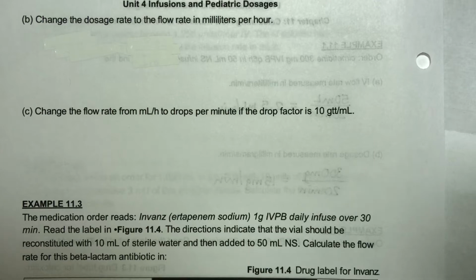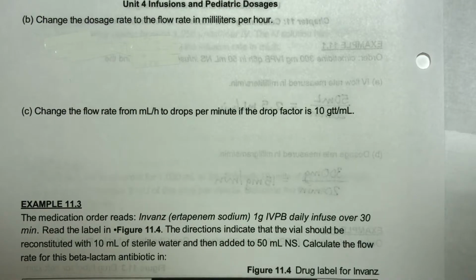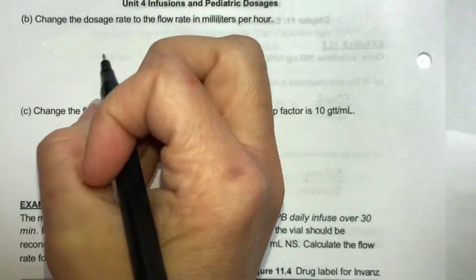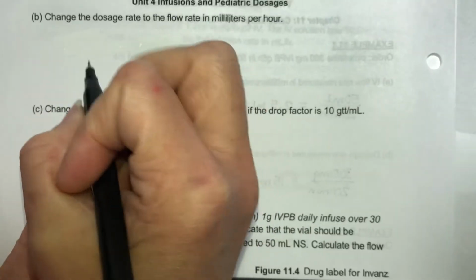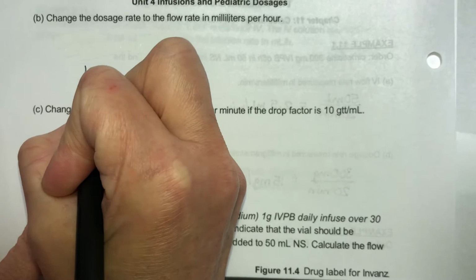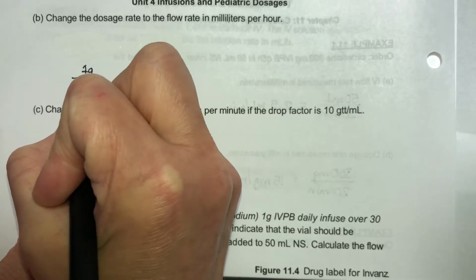This is Chapter 11, Part 2. We are continuing Example 2. We've been asked to change the dosage rate into the flow rate in milliliters per hour. If you look at Part A, we had the dosage rate at 1 gram for every 30 minutes.